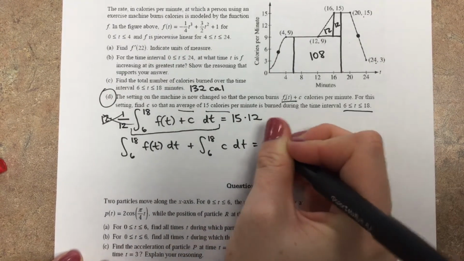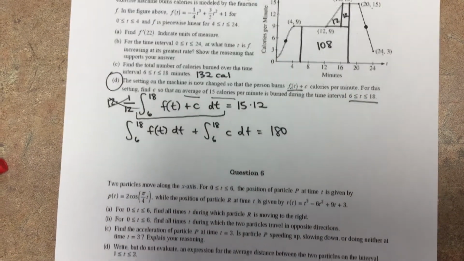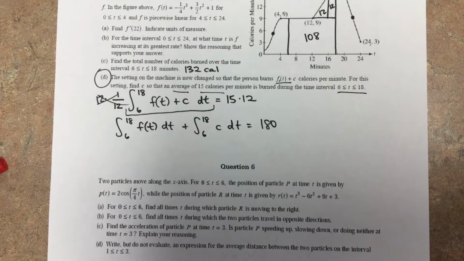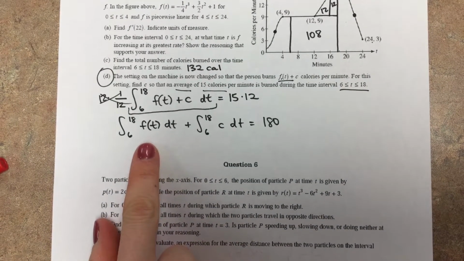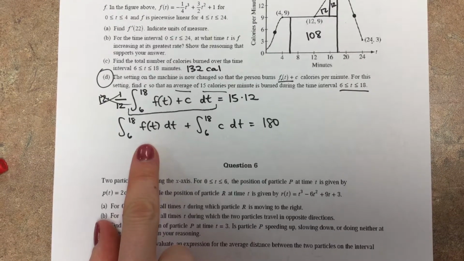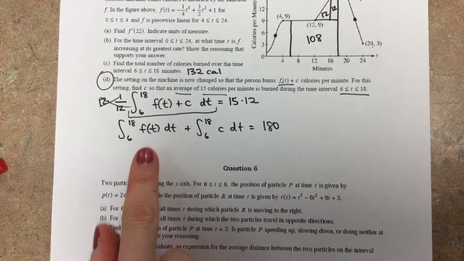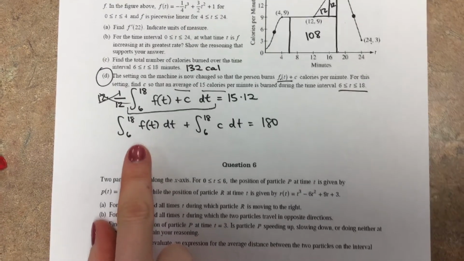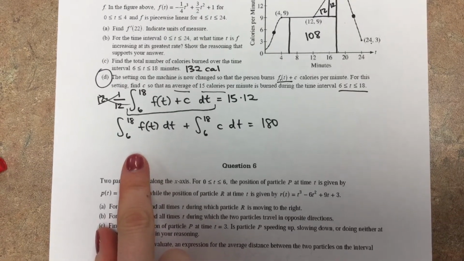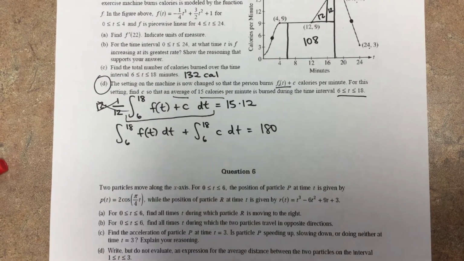Okay, and then what is this? 180. All right, now what? What's this? Yeah. If you see an integral, it represents an area. We just found that in part C. They do this all the time. They'll constantly build on what they just asked you to find. We just found this. What was it? 132.